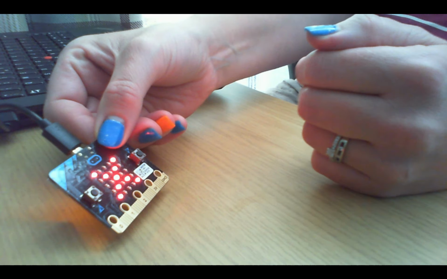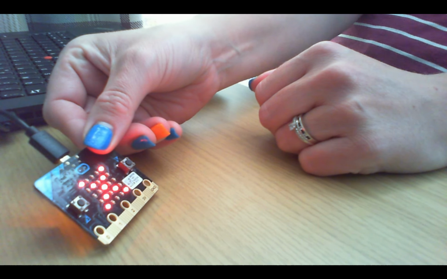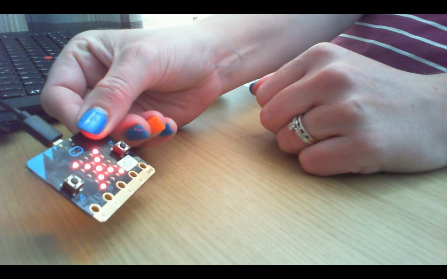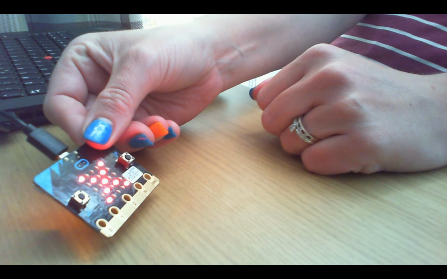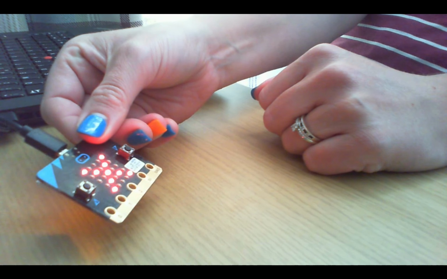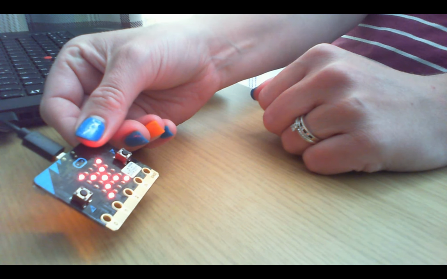So have a go at that now and see if you can download it. And remember, if you have a go at improving it, you'll need to download it every single time to the microbit, because it only remembers the last program that you used.